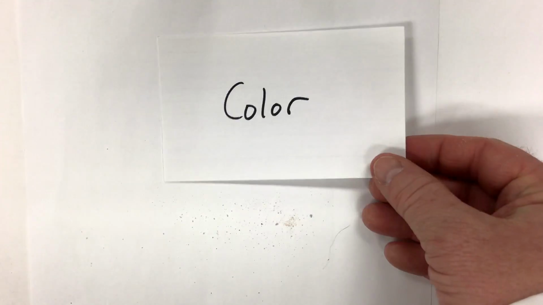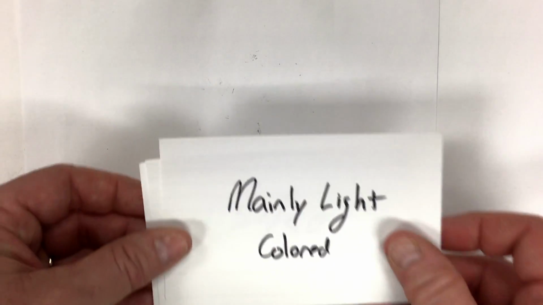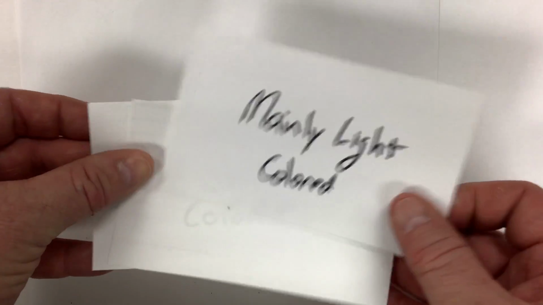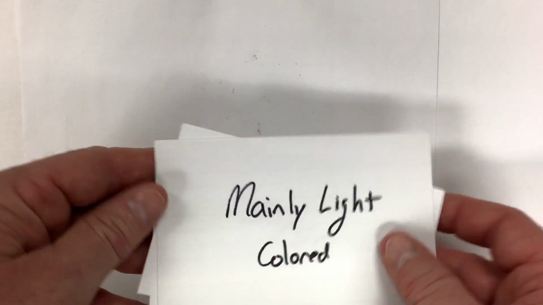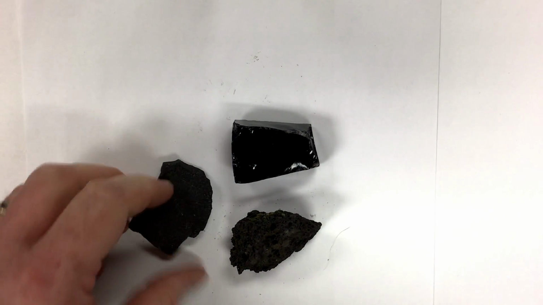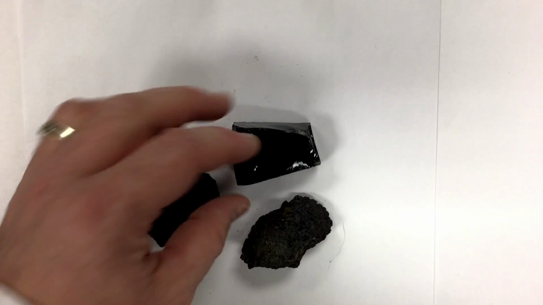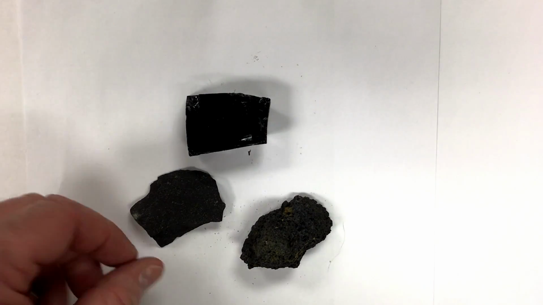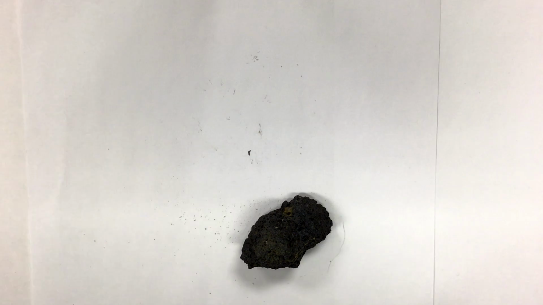The other thing that we look at is color. For color, we have three different ones: mainly light, 50-50, and mainly dark. And yeah, it is kind of that easy. If you look at it and it is mostly dark colored minerals, it is mainly dark.